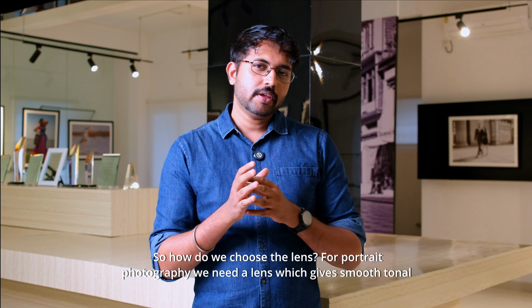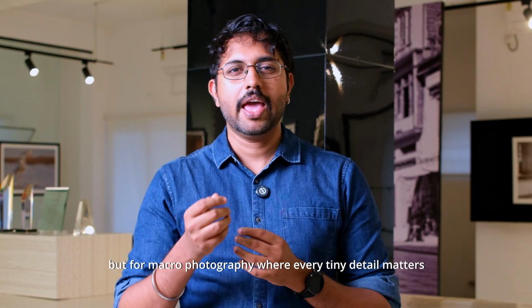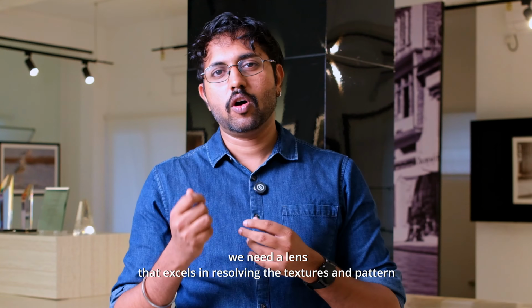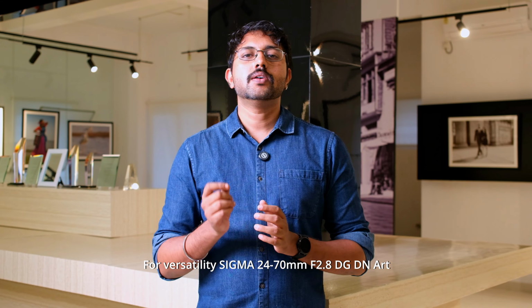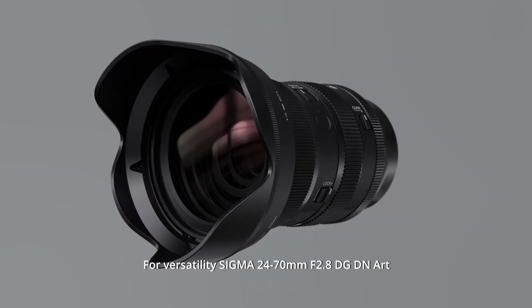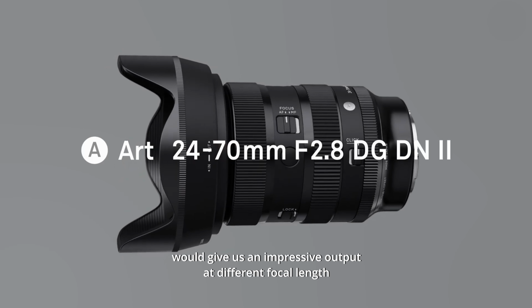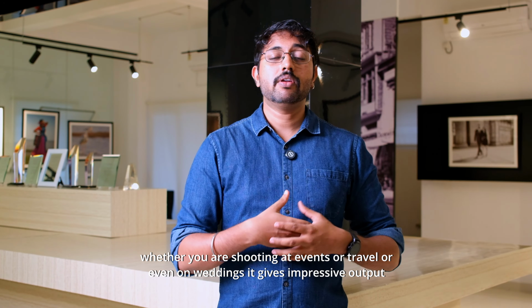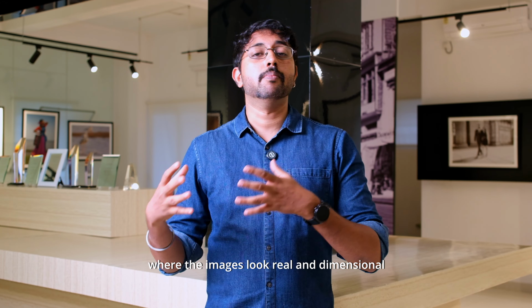For portrait photography, we need a lens which gives smooth tonal transition and controlled rendering. But for macro photography, where every tiny detail matters, we need a lens that excels in resolving the textures and patterns with lifelike clarity. For versatility, the Sigma 24-70mm f2.8 DG DN Art would give us an impressive output at different focal lengths. Whether you are shooting at events, travel, or even weddings, it gives impressive output where the images look real and dimensional.